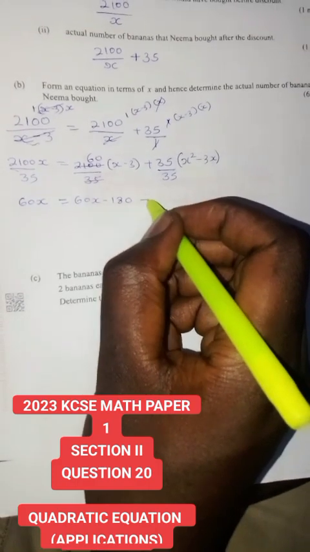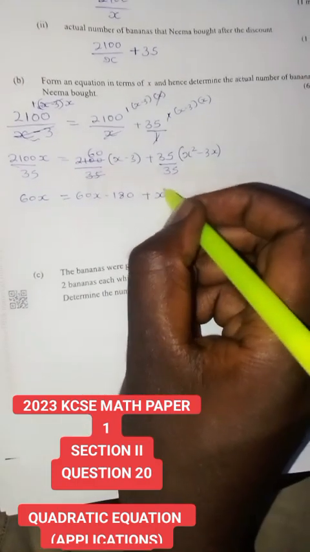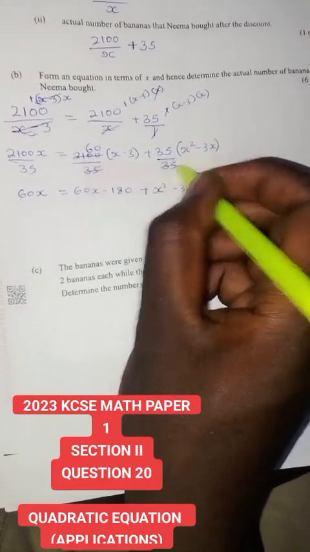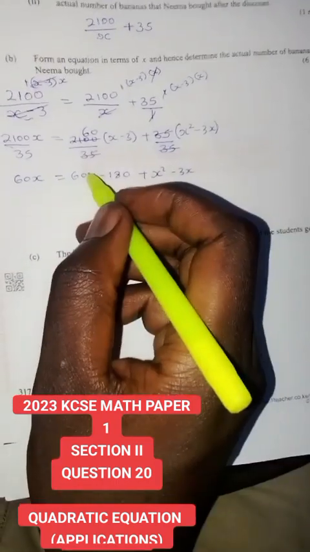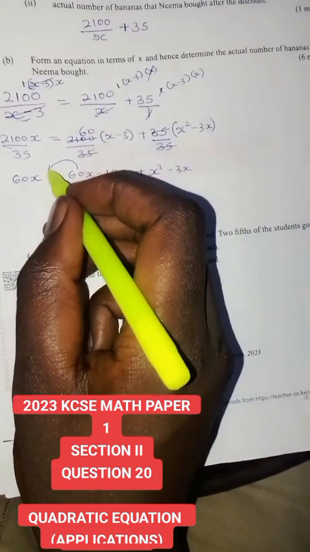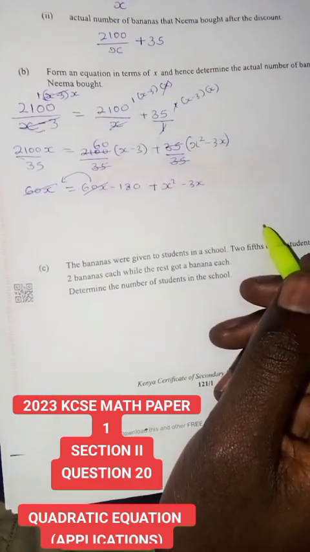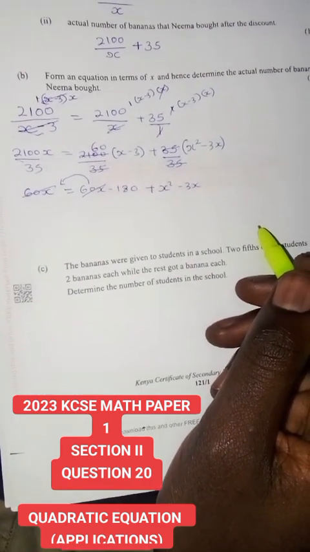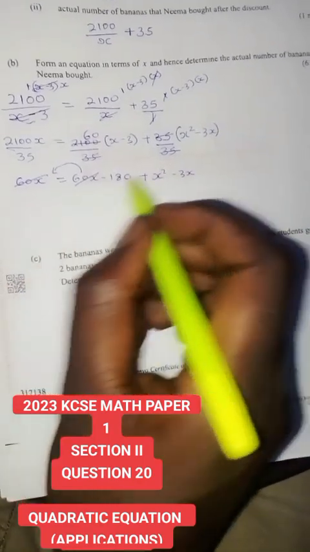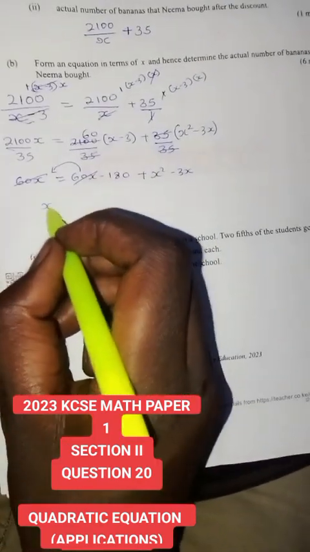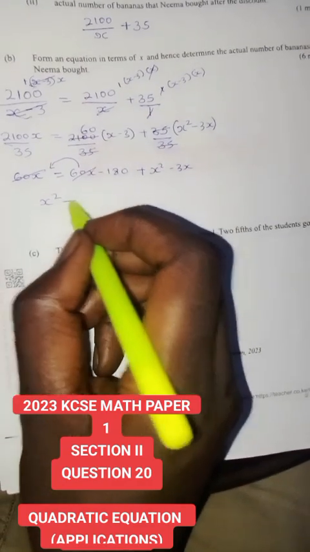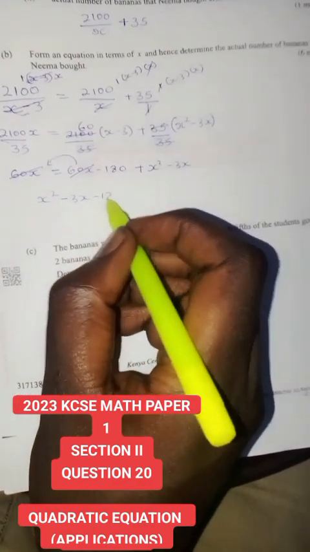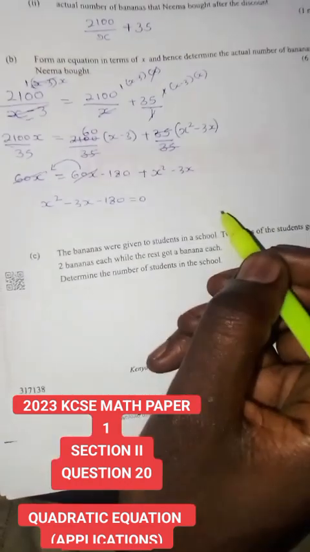Then plus, there's no change here, so x squared minus 3x, because here I'll have 1. If I bring this 1 to this side, it becomes a negative, so this one will cancel that one. I'm left with an equation x squared minus 3x minus 180 is equal to 0. To solve this one, it is now a quadratic equation.